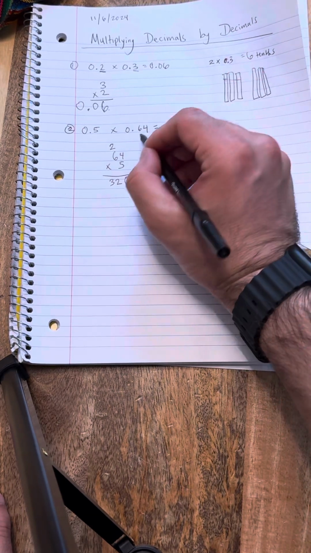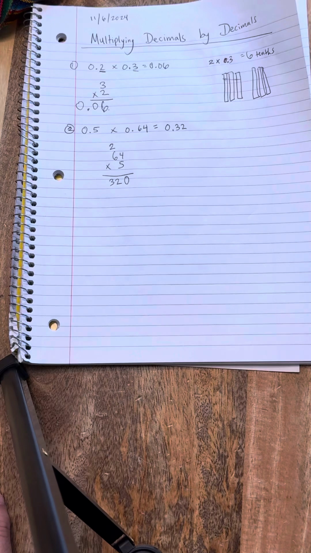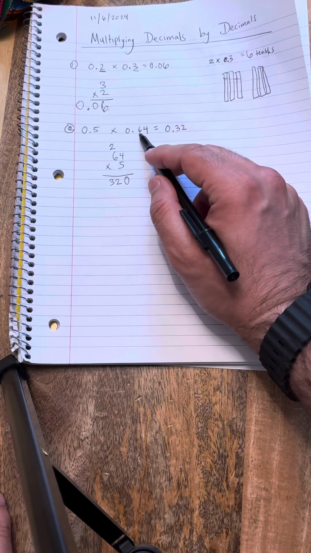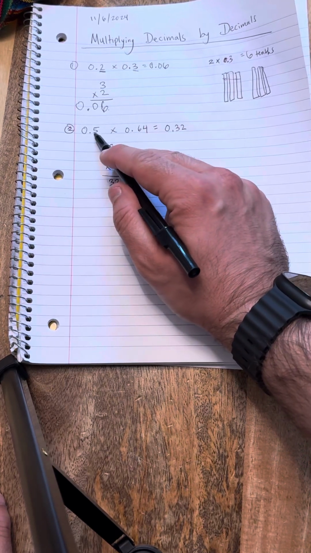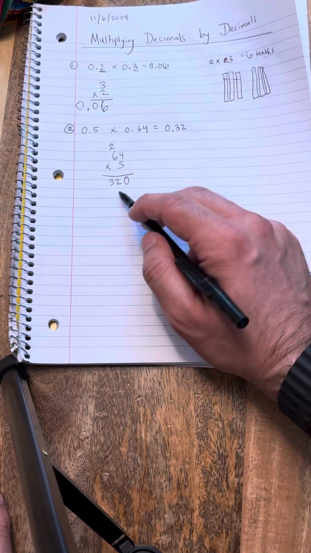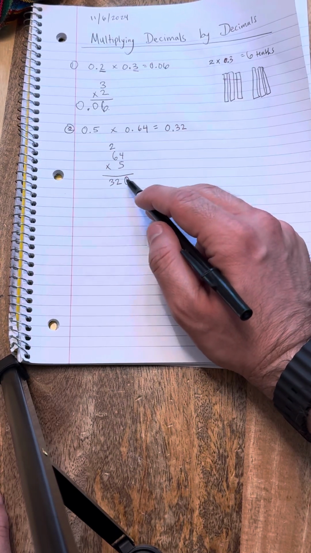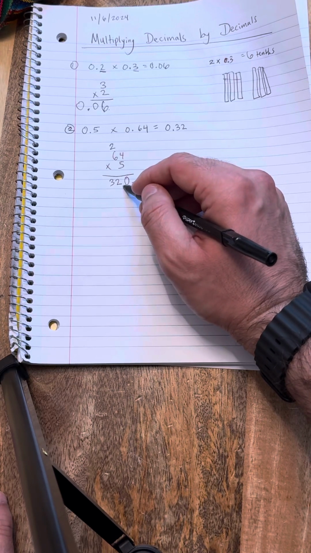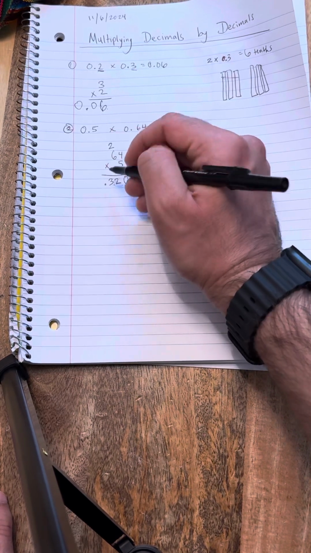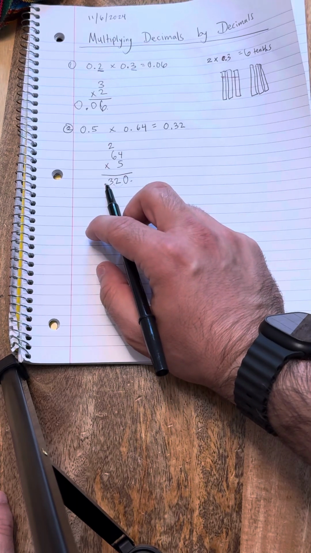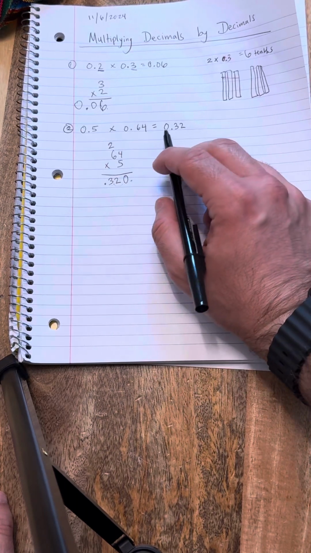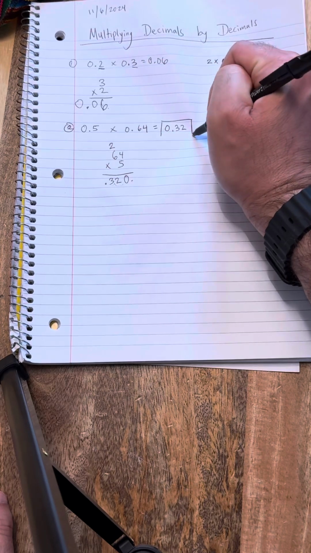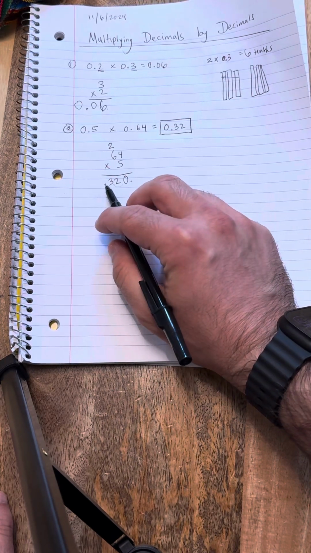Then I'm going to look at my original problem. I had 2 numbers after the decimal here and another number after the decimal here. So that means in my answer, I should have 3 numbers after my decimal. So you're going to always start here on the right and go 1, 2, 3. So my decimal should be in front of our 3, which is why our answer here is 32 hundredths.